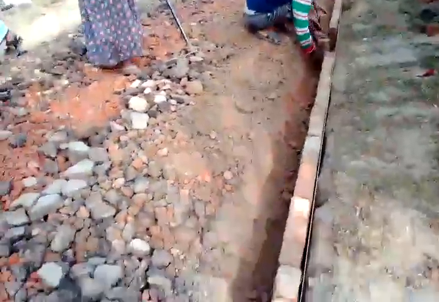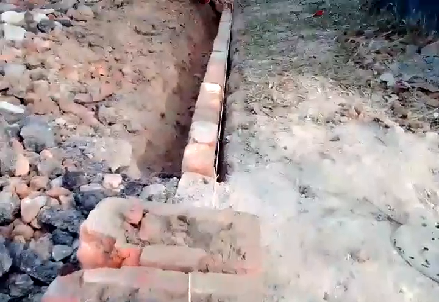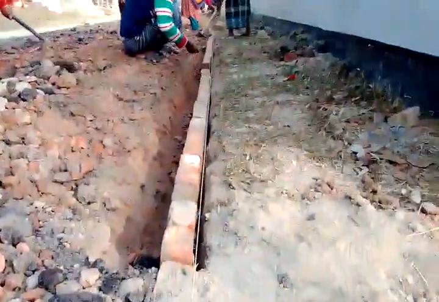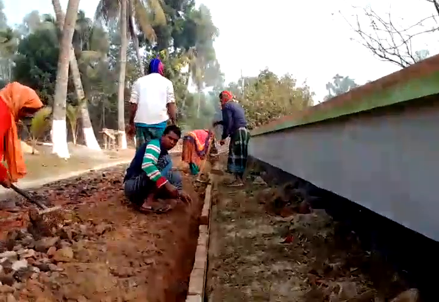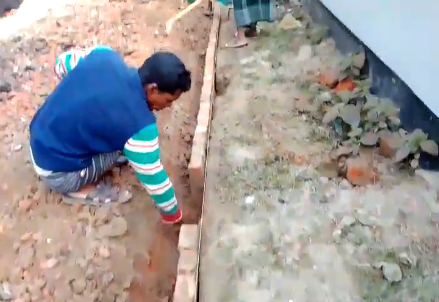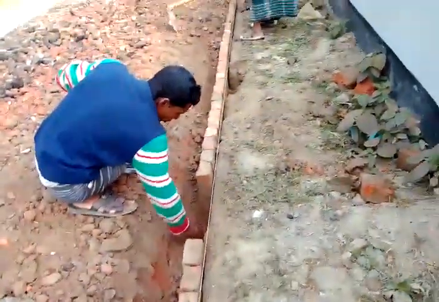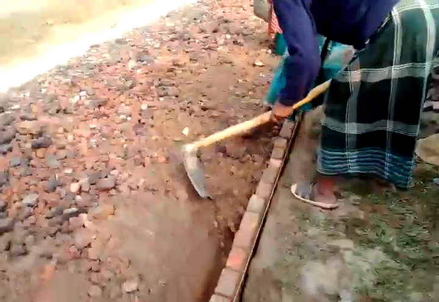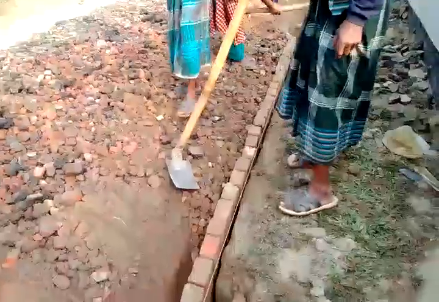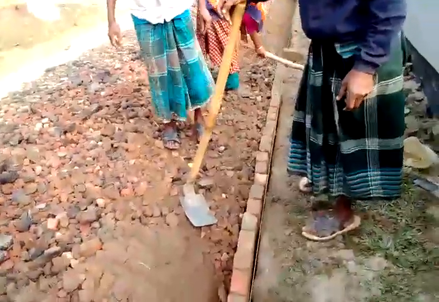As you can see here, there are two bricks and one thin rope that is bound to these two bricks and goes to the last end. Along this straight line, the bricks are laid by hand. After putting the bricks here, they use traditional instruments to put the grids along the side of the bricks, and the construction is almost done.